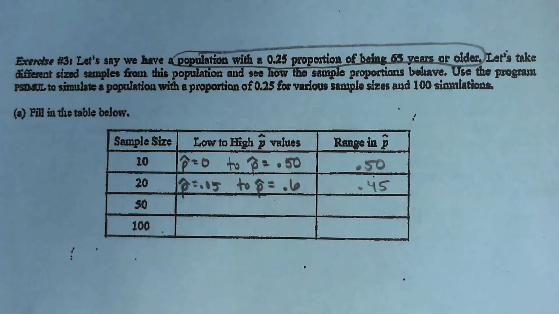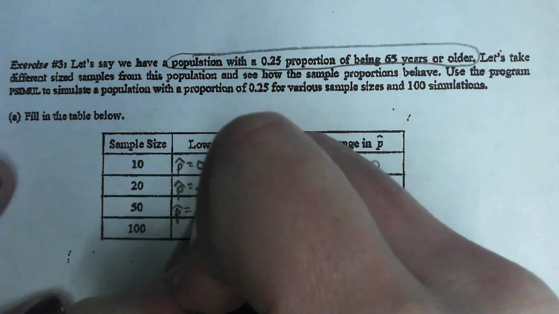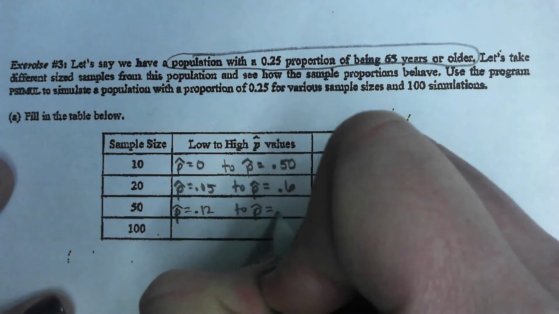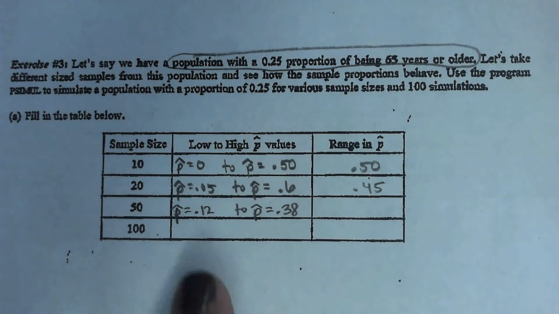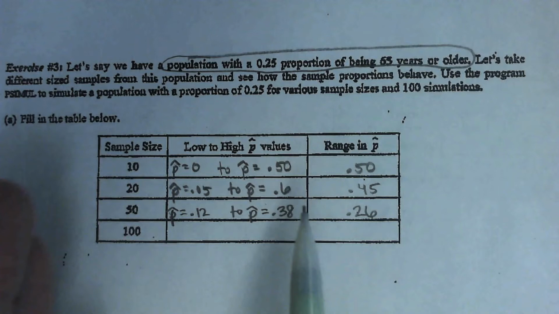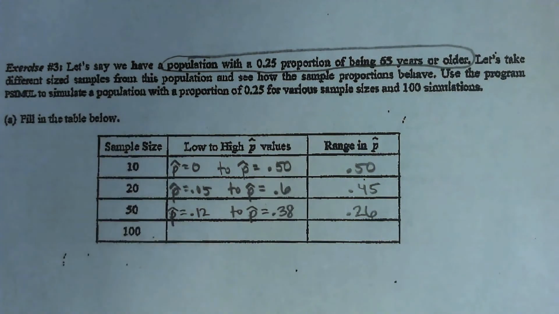If I up my sample to 50, you'll see as we get significantly bigger that it really should. So now the low end is 0.12, the high end is 0.38. 0.12 to 0.38. And the difference between those is 0.26. So do you see how the low to high is pinching in and surrounding 0.25 a little more tightly? 0.25 being our population proportion.